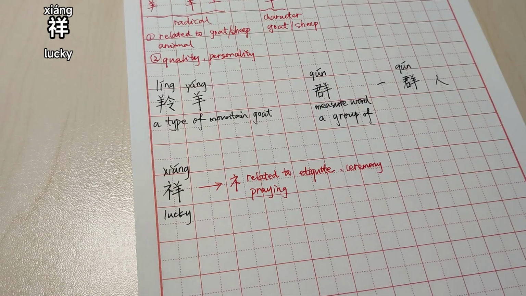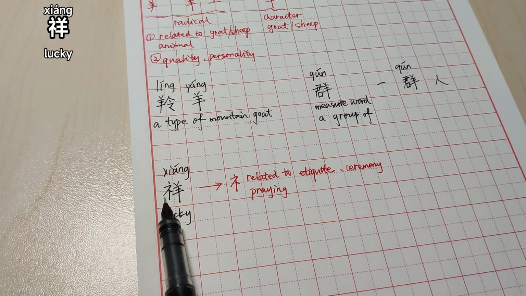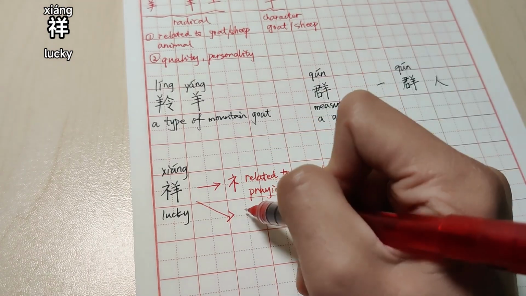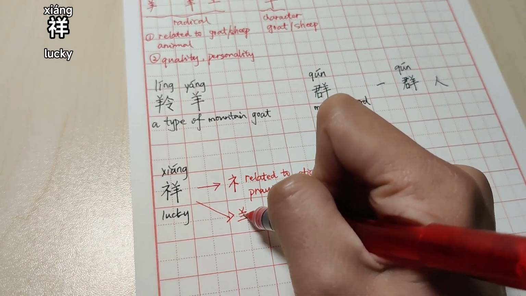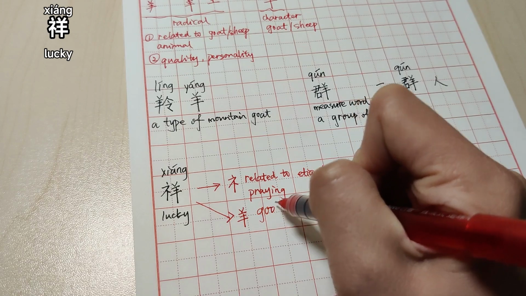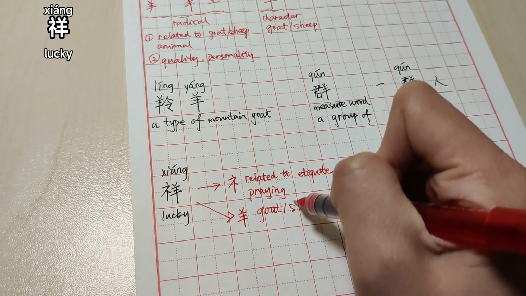Back to the ancient time, praying is one of the most important activities. Now we have the radical that's related to the ceremony, and we have a goat here. In Chinese culture, goat or sheep is a lucky symbol.